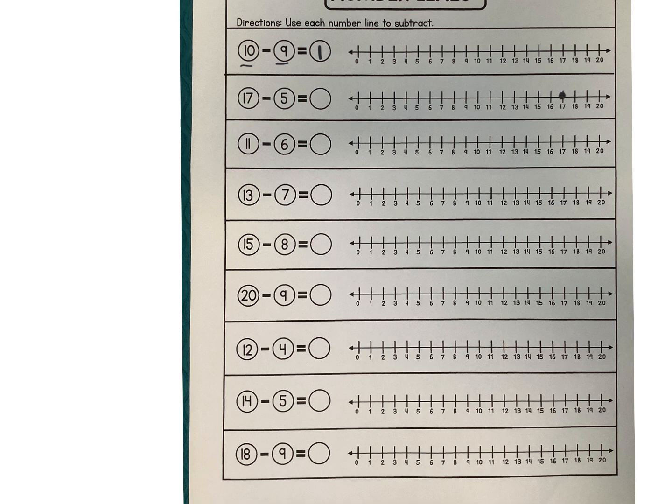Okay, 17, and we're going to count back 5. 2, 3, 4, 5. The answer is 12. All right, boys and girls, what I want you to do is push pause on the video, and try the rest of the page, and then when you're done, push play and check your answers with mine. So go ahead and push pause.